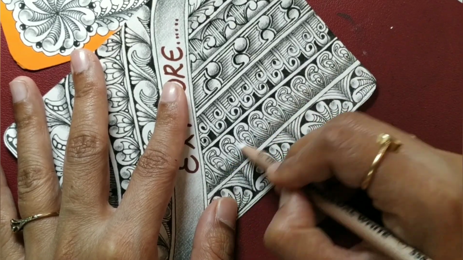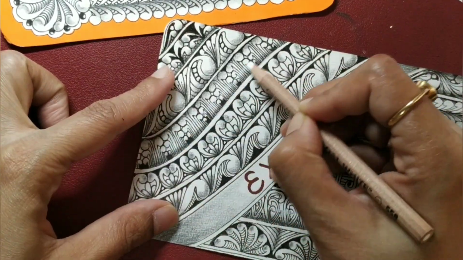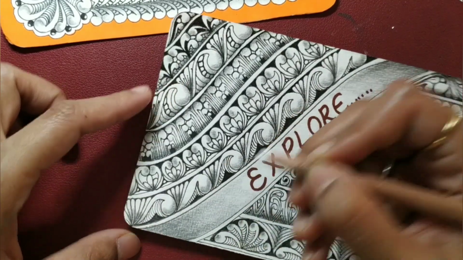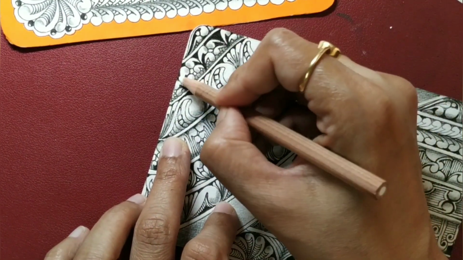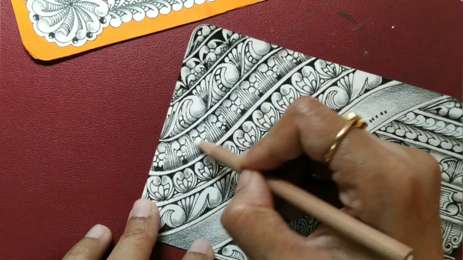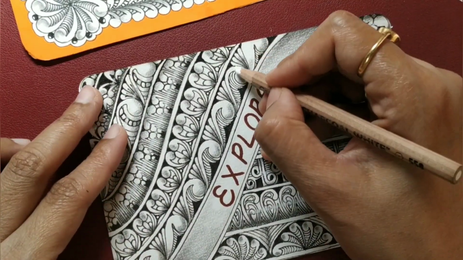Again in the center. Here I don't think I will add any. In the center. Again I don't think I'll add any. You can add some in the center. Not too much. Yeah, I think we are done.